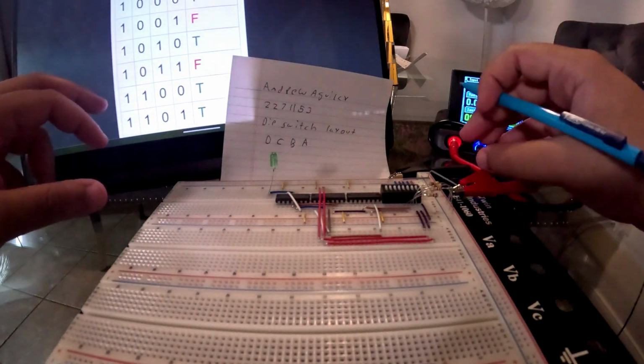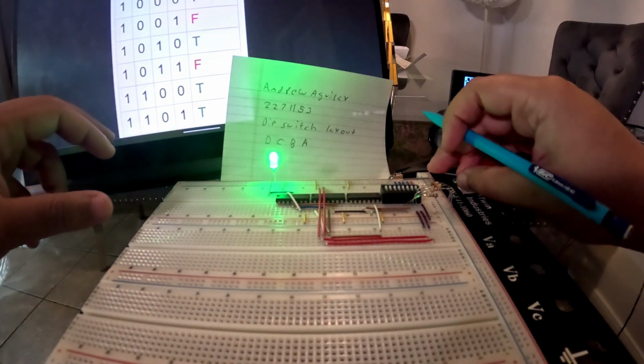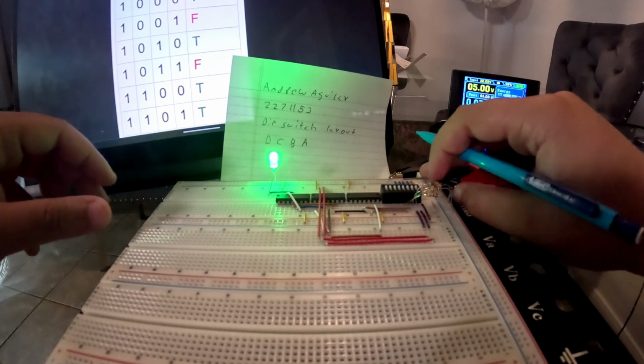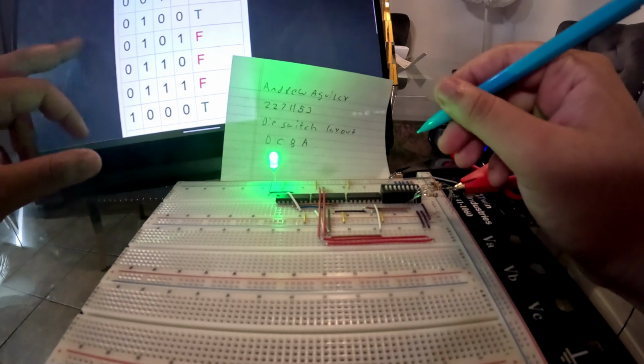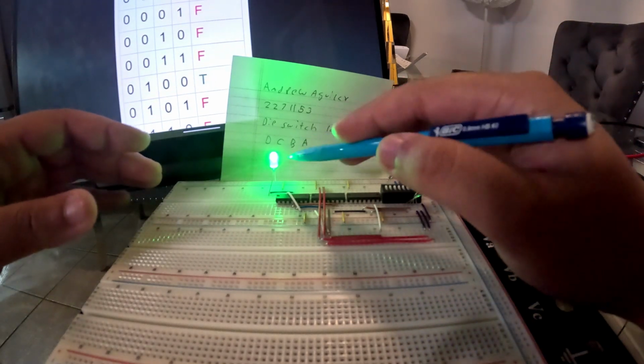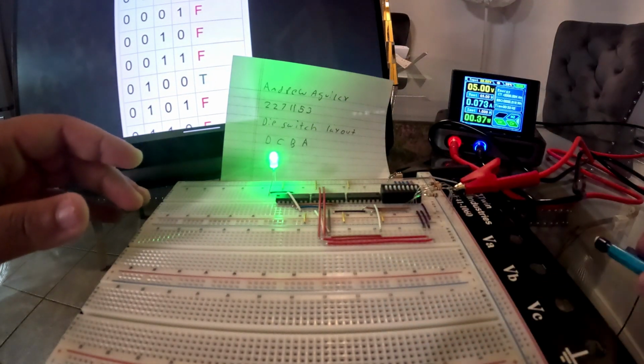That is, oops, I disconnected it. That is all the switches, all the truths. As you can see, everything lines up, and this is glowing.